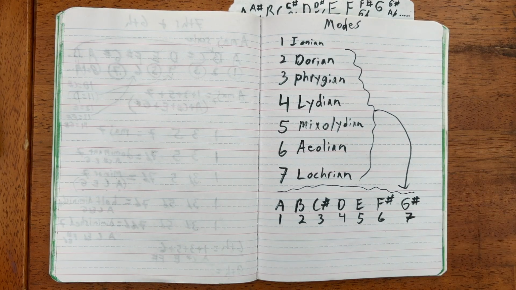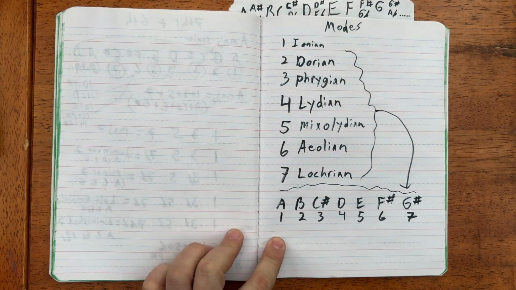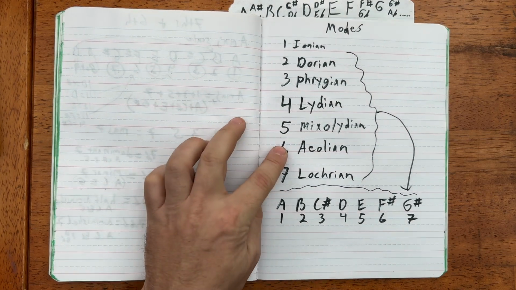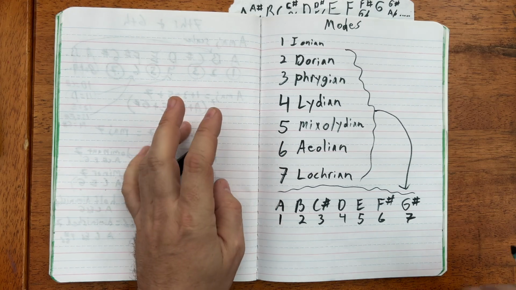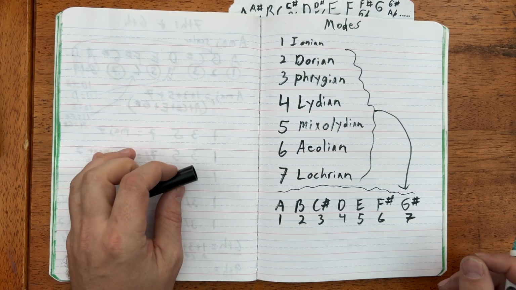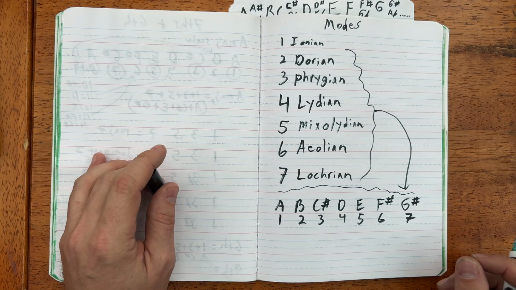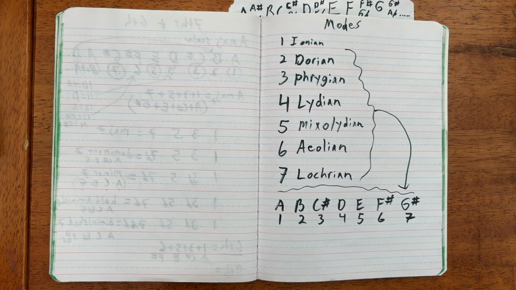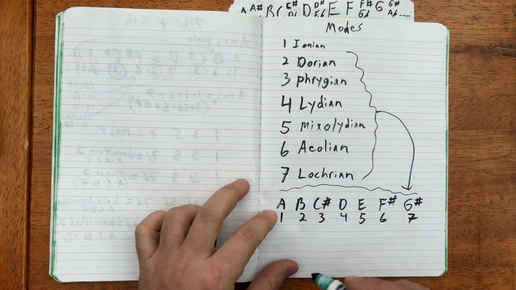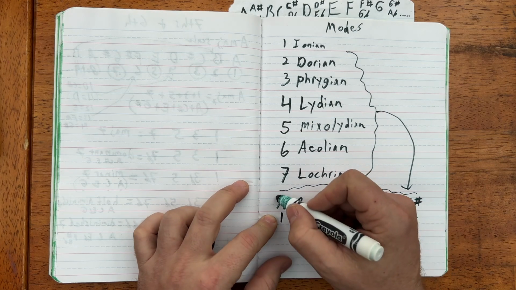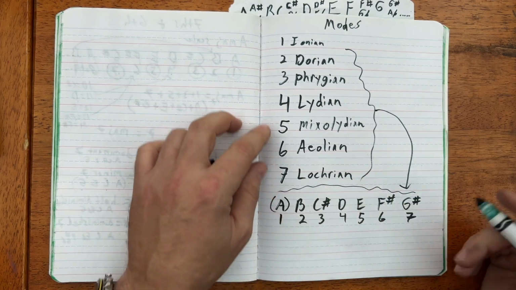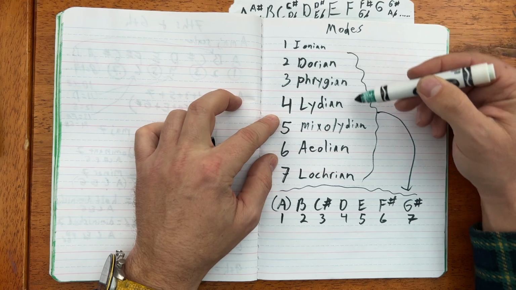So it's all about asking. You can say, instead of playing out of the key of A major, you could say I'm playing out of the A Ionian mode, or A Dorian, or A Phrygian, A Lydian, A Mixolydian, A Aeolian, A Locrian. Okay? But what does that mean? So let's use our friendly letter A to figure out what that means for each of these.